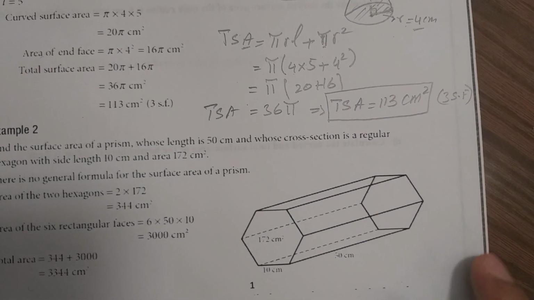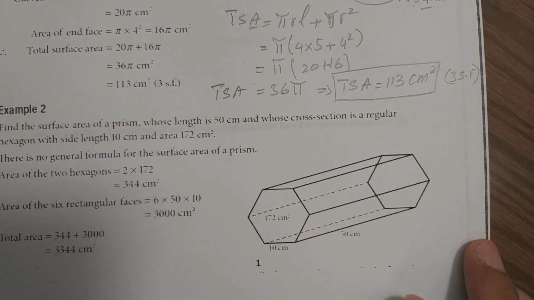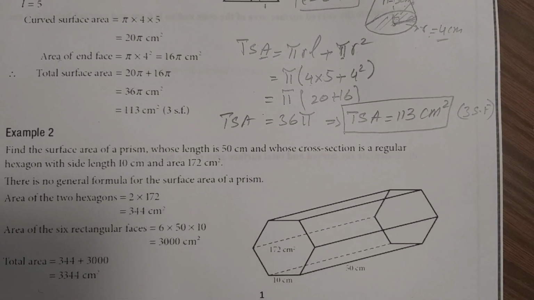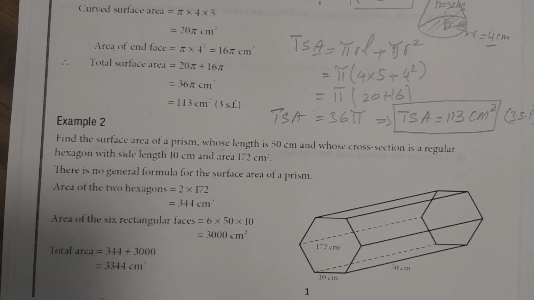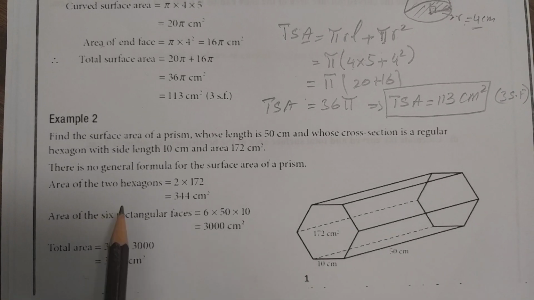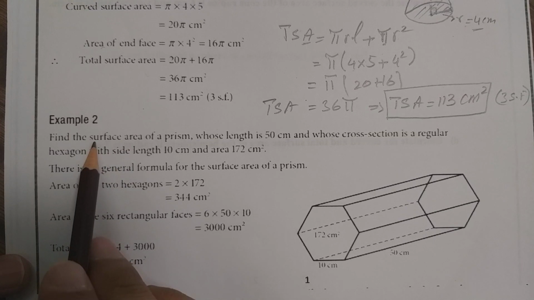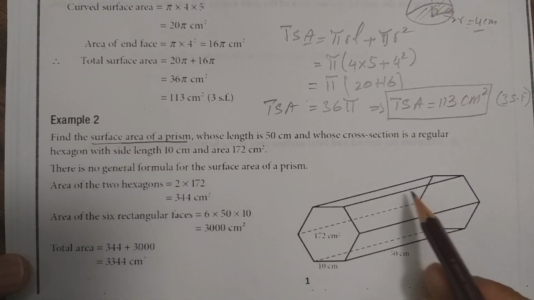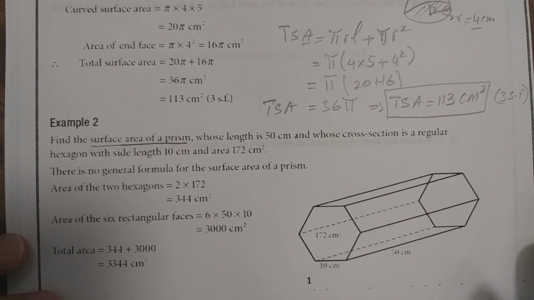Okay, sorry, in the example number 2, we need to find the surface area of the prism. This is the prism we are given here. We need to find the surface area of it.